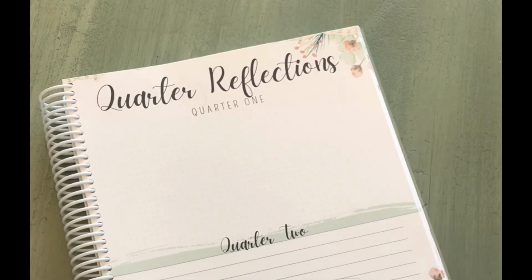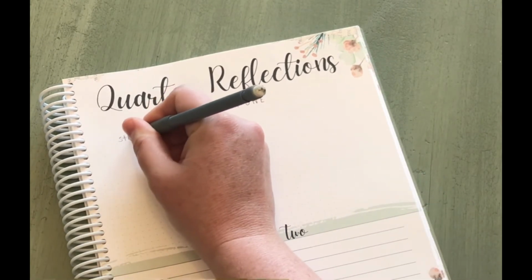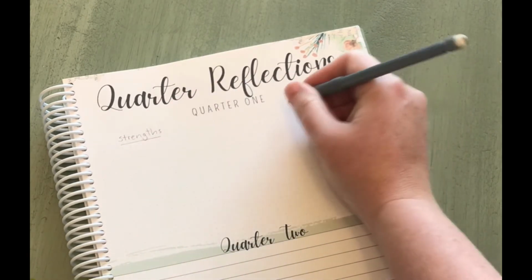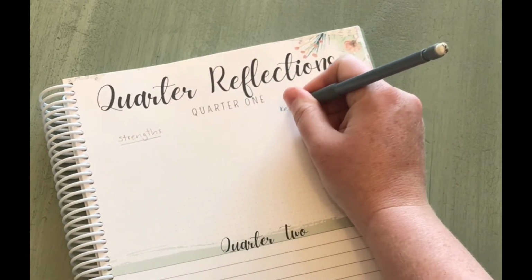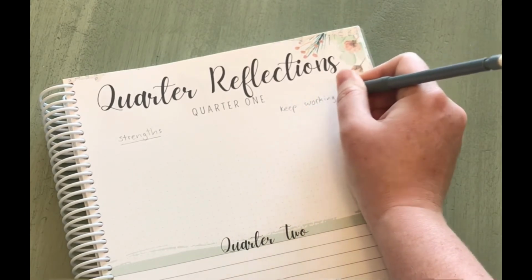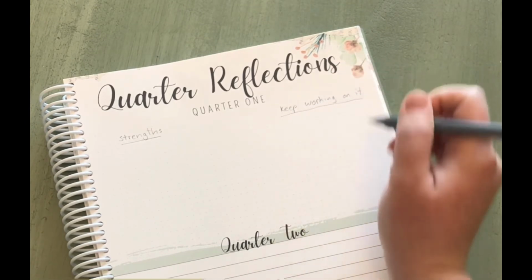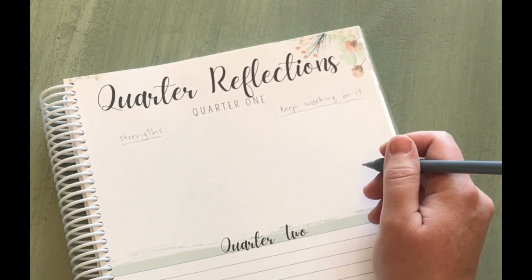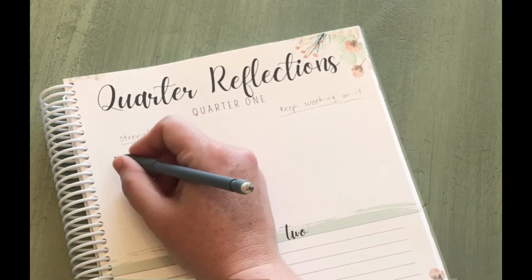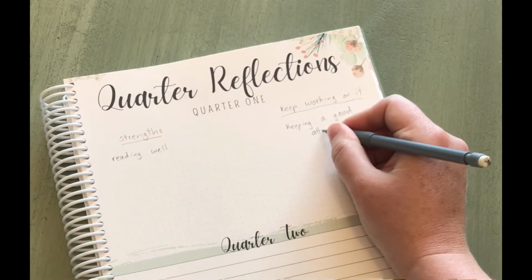Something I found very useful over the years of homeschooling is to take some time to reflect. And I have set up quarter reflections in this planner to help you remember to do that. So each quarter, just take a few minutes and sit down and think about each child and how they're doing. And you can make notes on what they're doing well, what they need to work on. You can also take notes on yourself. You can reflect on yourself as a teacher for this child and just make some notes here. And that just kind of helps you to have an idea going forward.